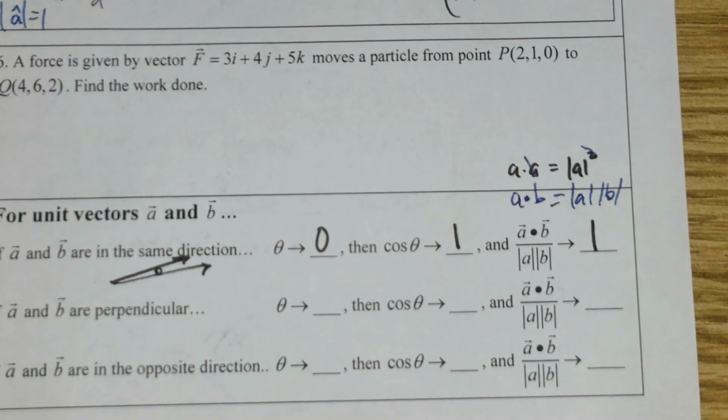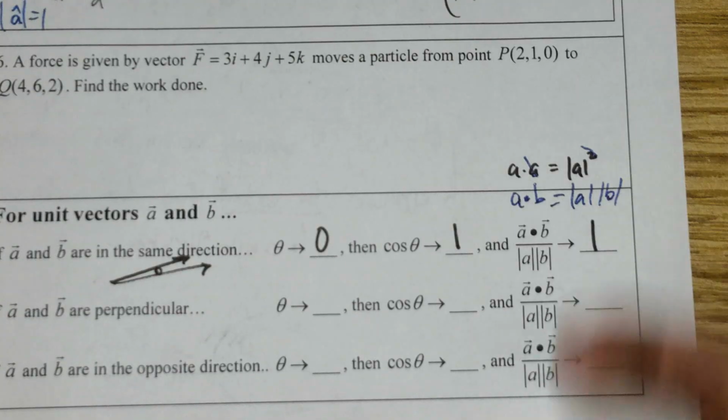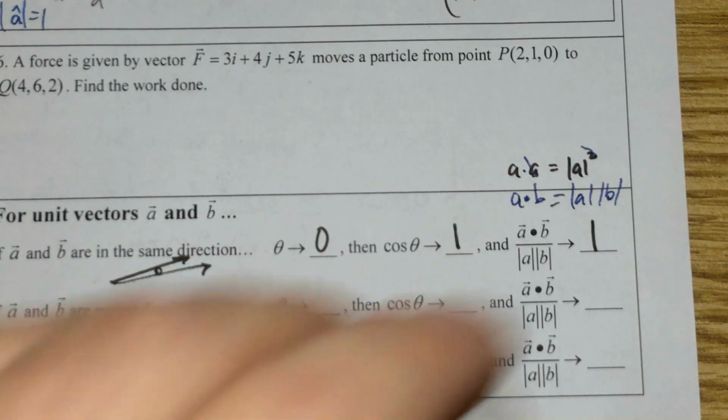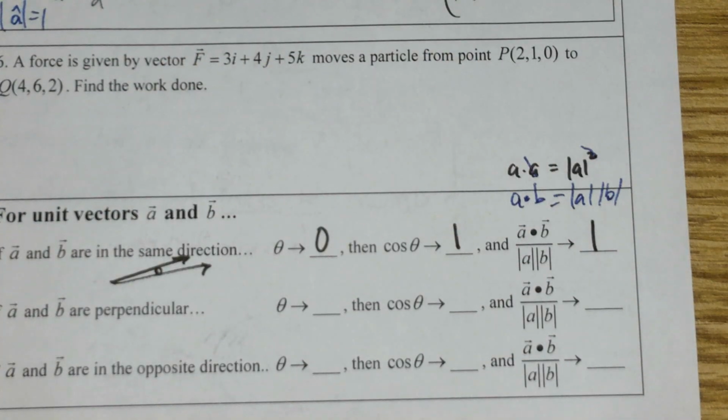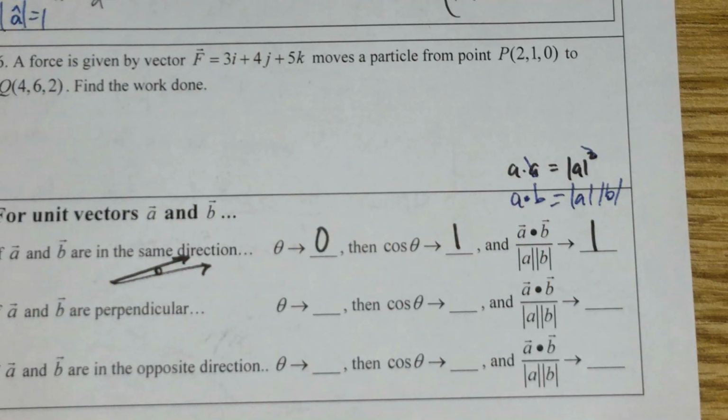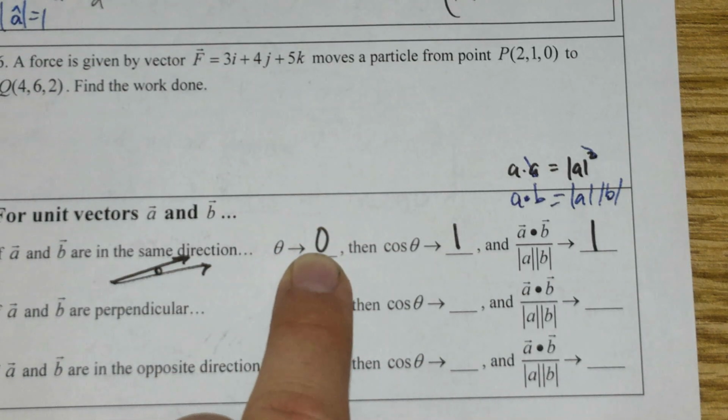So when you get to a dot product that's very similar to the magnitude, that's very similar to the size, they're basically headed in the same direction. If they're exactly equal, we know they're collinear, we know that they're parallel if there's no angle between them.